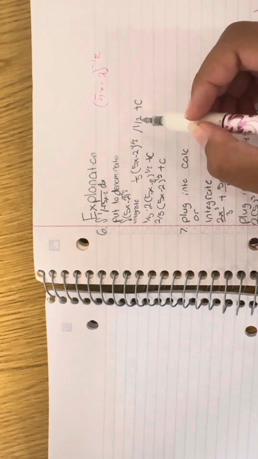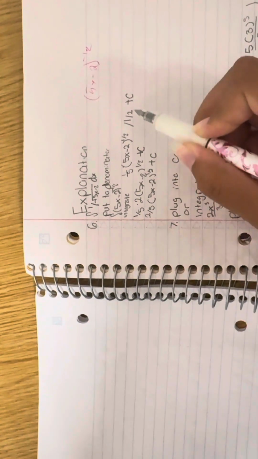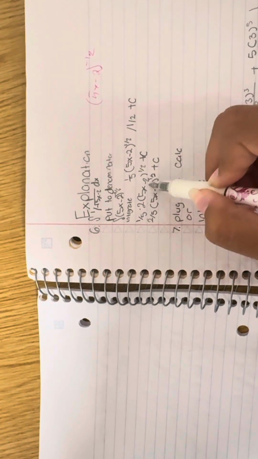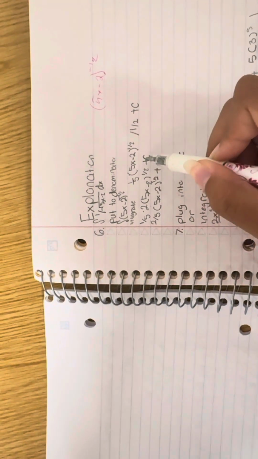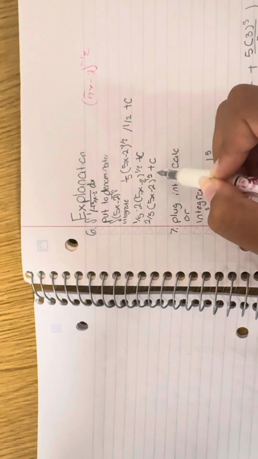Dividing a fraction by a fraction turns into multiplication, and that 1/2 is turning into a 2. So 1/5 times 2, 5x minus 2 to the 1/2 power plus c, which is basically 2/5 times 5x minus 2 to the 1/2 plus c.